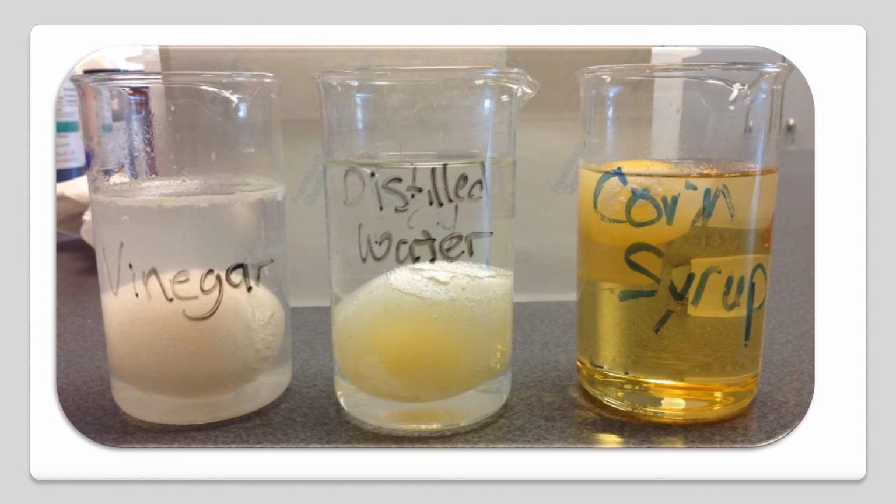In summary, here we have all three eggs. Be sure you can explain what is happening in the situation where the egg is placed in distilled water, a solution with a low concentration of solutes, and when it is placed in corn syrup, a solution with high concentration of solutes. Note, the picture on the left is the egg in vinegar. This is a control. This is what the egg looked like before it was put in the distilled water and before it was put in the corn syrup.